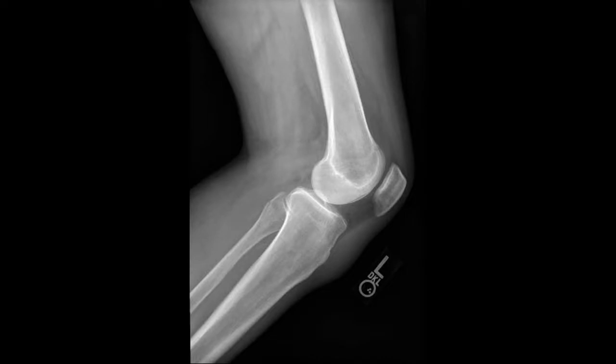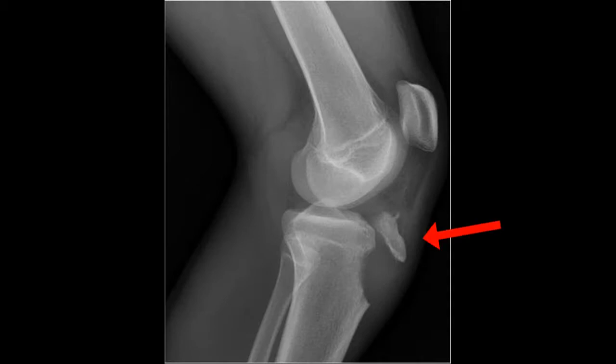Here is an x-ray of the left knee. We're looking at it from a medial view, and you can see the femur, patella, tibia, fibula, and I want you to notice the tibial tuberosity there projecting off the front of the tibia. And then I'm going to show you where the tibial tuberosity has been broken off.